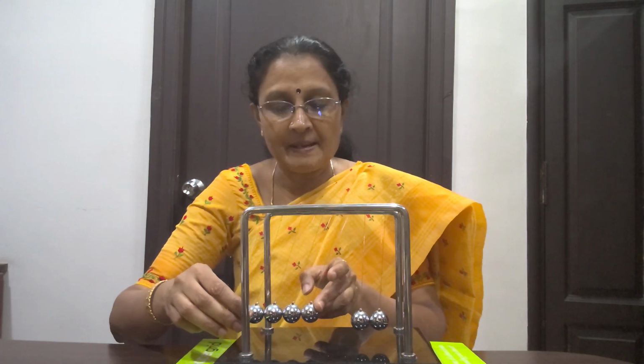See, 4 balls are grouped together, right? Therefore momentum before collision is 4mv, and momentum after collision is also 4mv. Then 5, see 5 balls are grouped together, right? So this is an excellent activity to show the law of conservation of linear momentum, right?